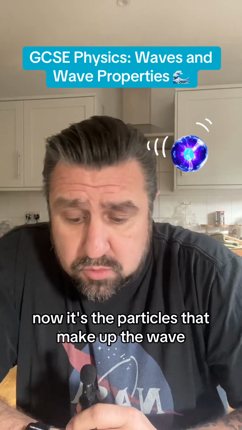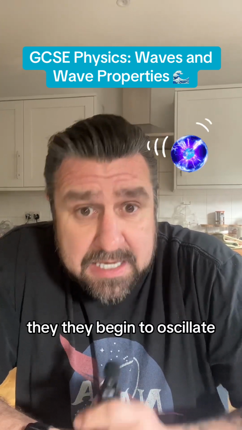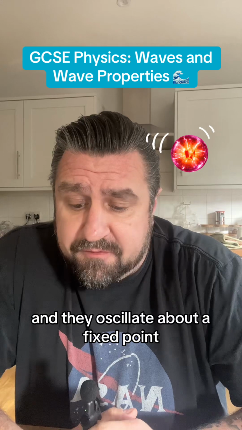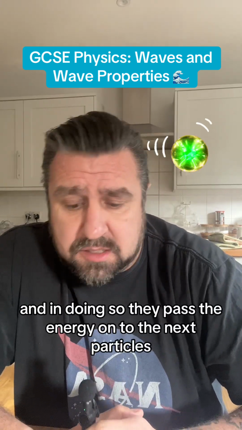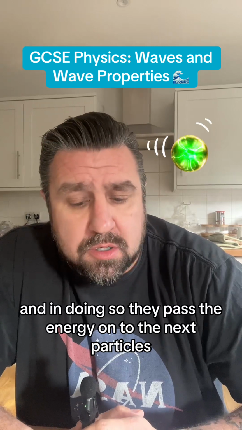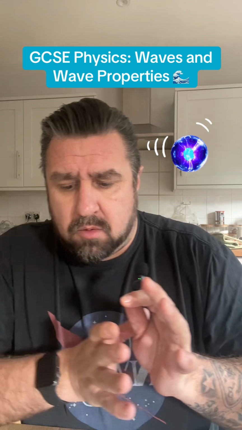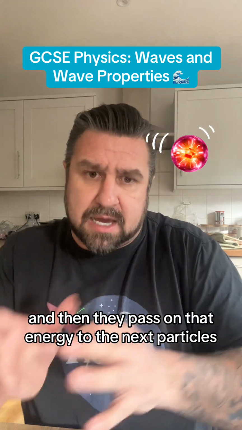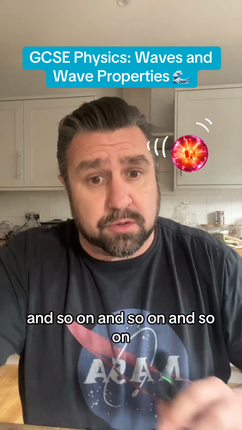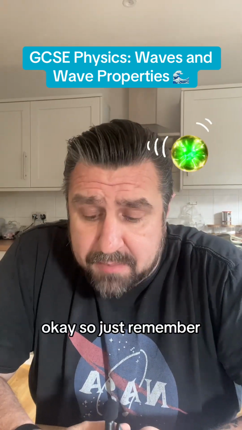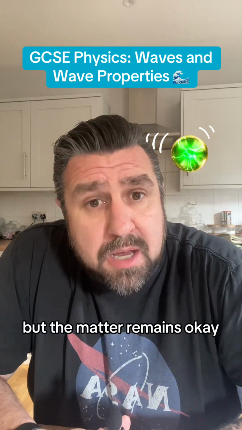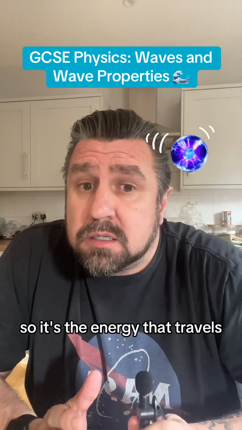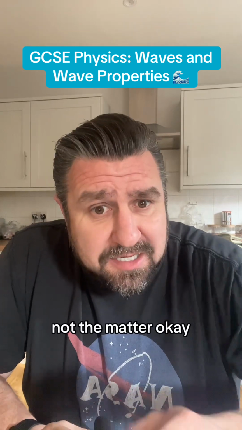Now it's the particles that make up the wave. They begin to oscillate, and oscillate just means vibrate, and they oscillate about a fixed point. And in doing so, they pass the energy on to the next particles, which then also oscillate, and then they pass on that energy to the next particles, and so on. Okay, so just remember it's the energy that moves along, but the matter remains. So it's the energy that travels, not the matter.